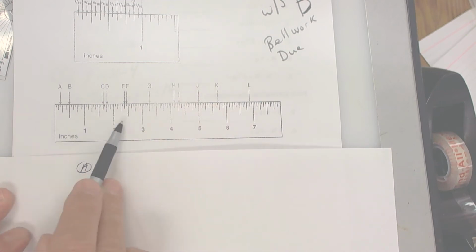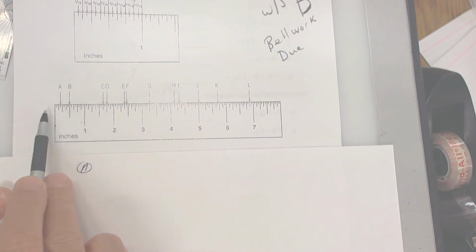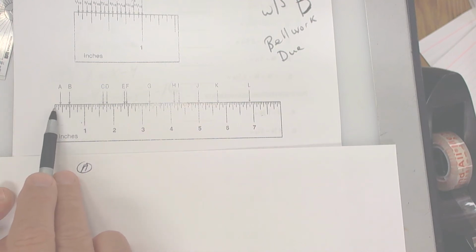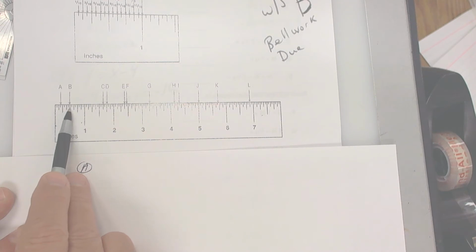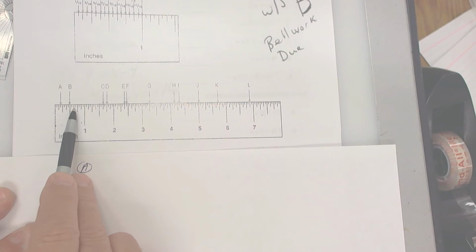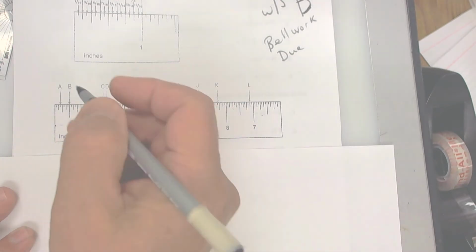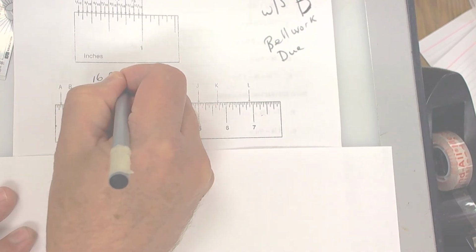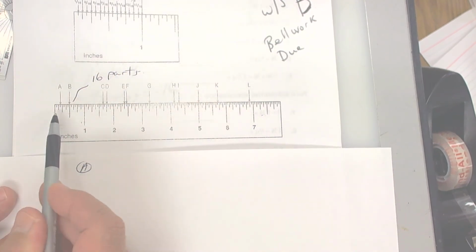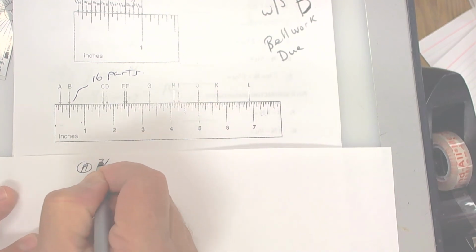And the way you do this is you have to first figure out the divisions from an inch. So it starts off with 0, 1, 2, 3, 4, 5, 6, 7, 8. 8 is halfway. 9, 10, 11, 12, 13, 14, 15, 16. So this is divided into 16 parts. Okay, so this A is 1, 2, 3 parts. So it's 3 out of 16, and that's your first answer.